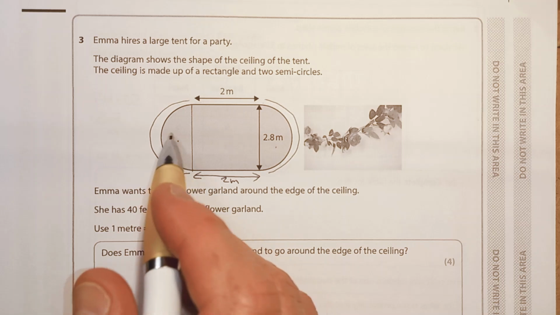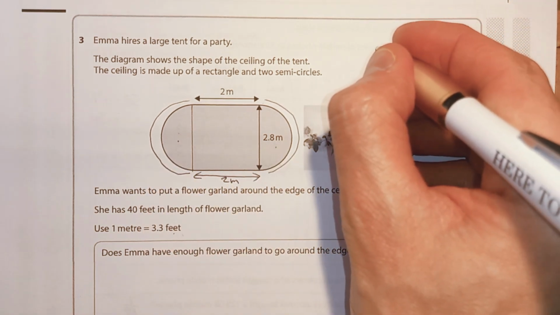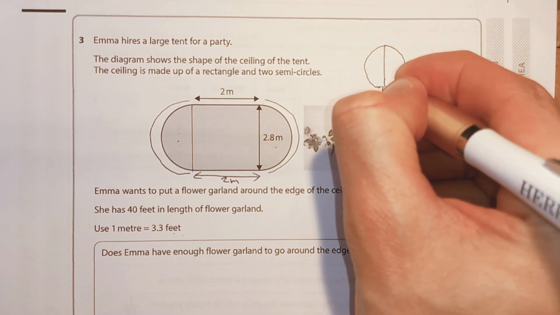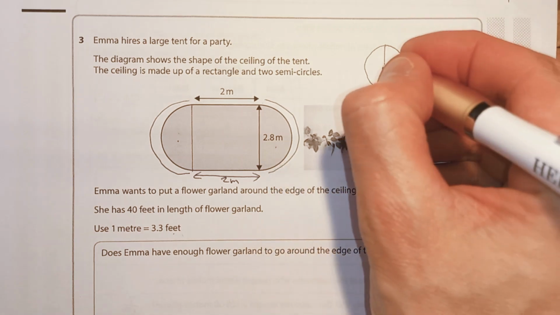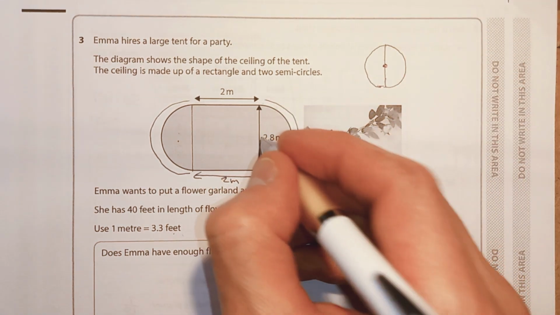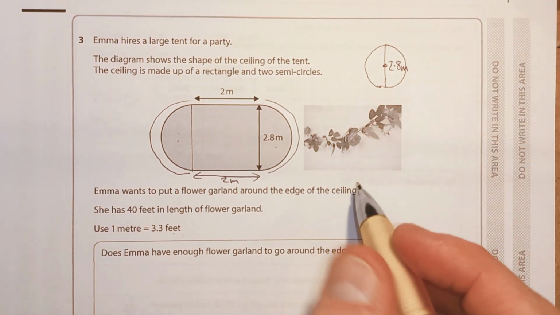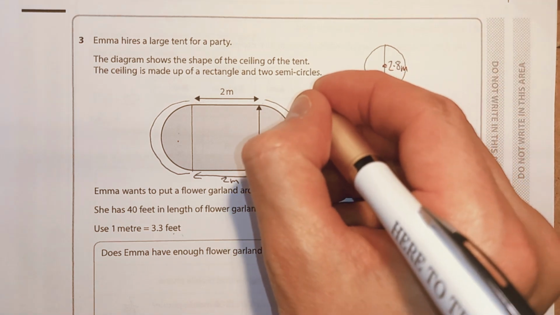Now, although they're saying that they're 2 semicircles, we can think, well, if you put them together, they're going to make 1 circle. And that circle is going to have a diameter, the distance from one side to the other, going through the middle, of 2.8 metres. So we want the distance around the circle, which is the circumference.